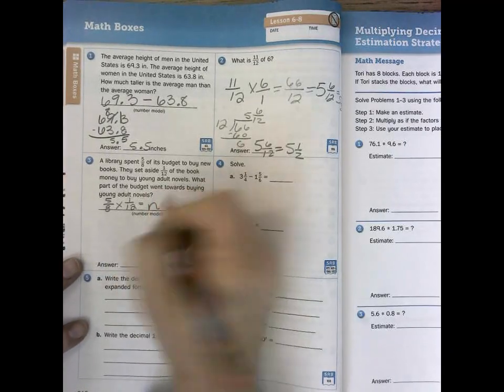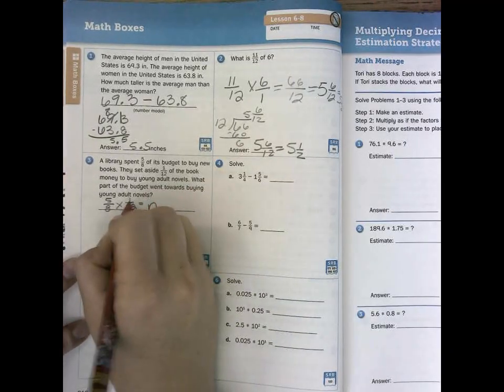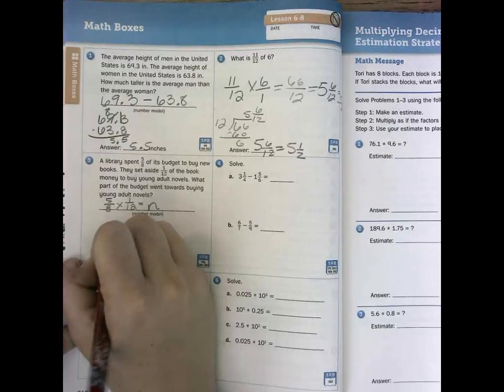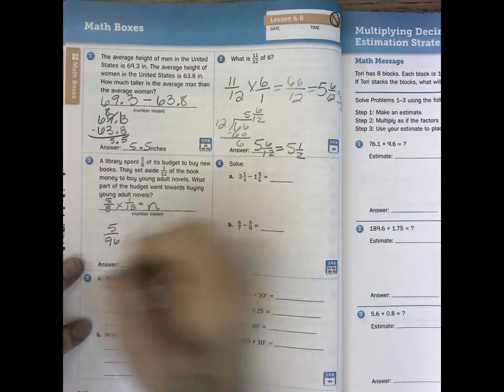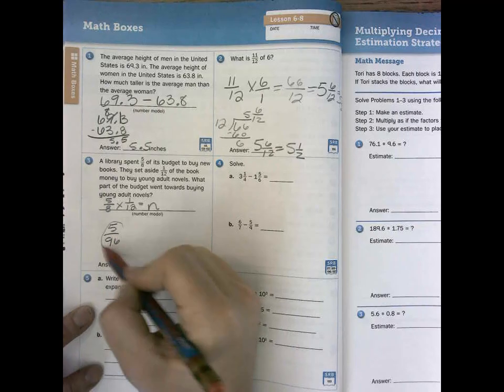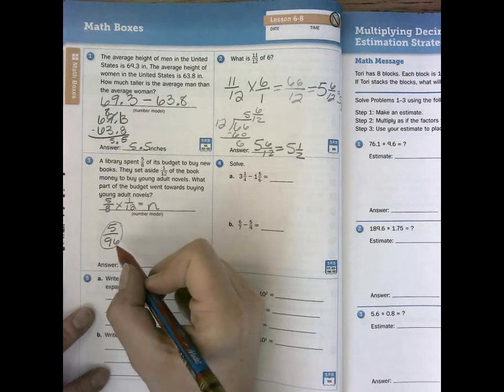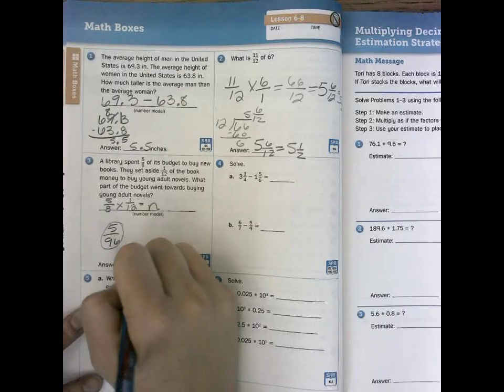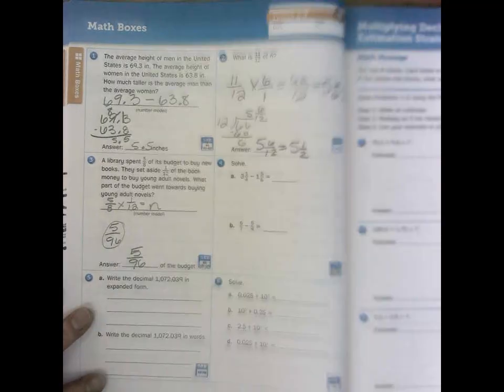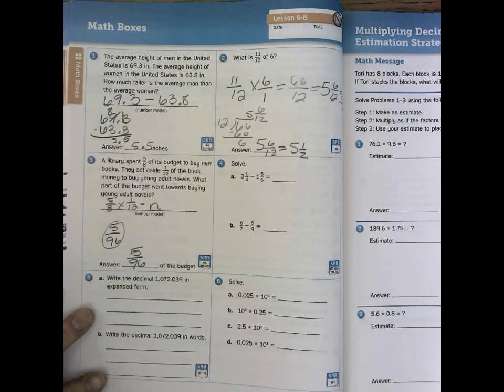I'm going to put N for novels. Here we just multiply straight across. 5 times 1 is 5. 8 times 12 is 96. So this here is a very small amount. 5 out of 96. 5/96 of the budget will go towards young adult novels.